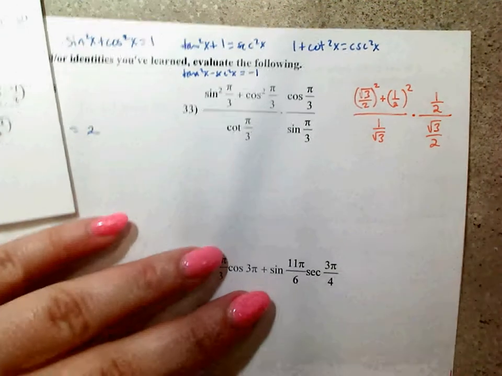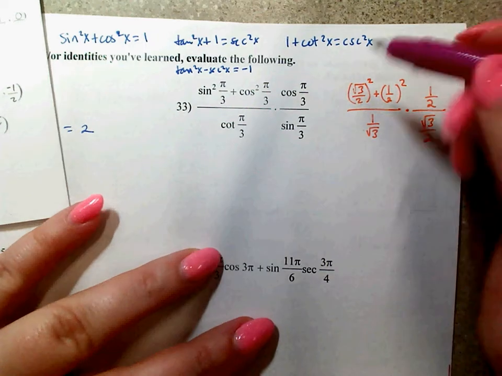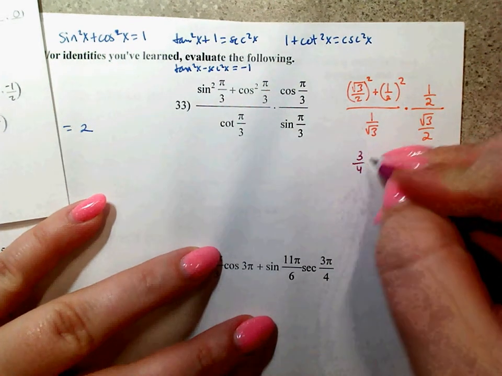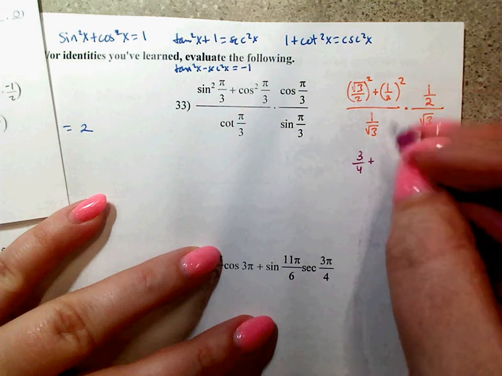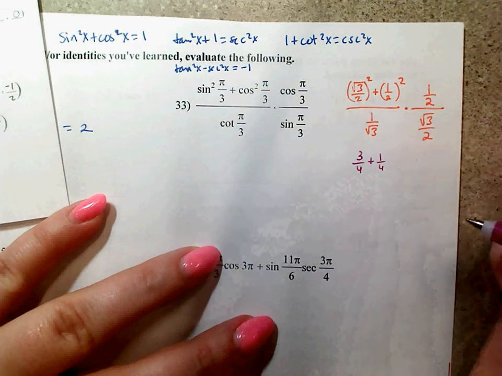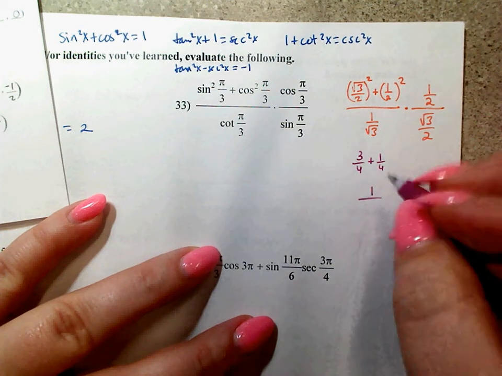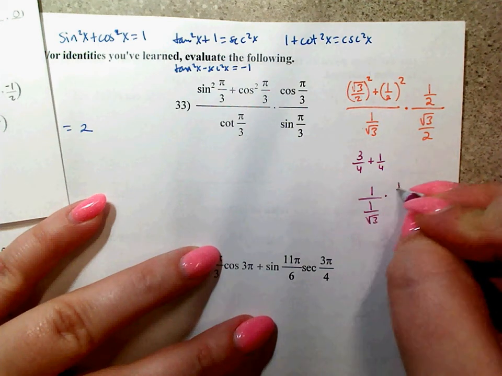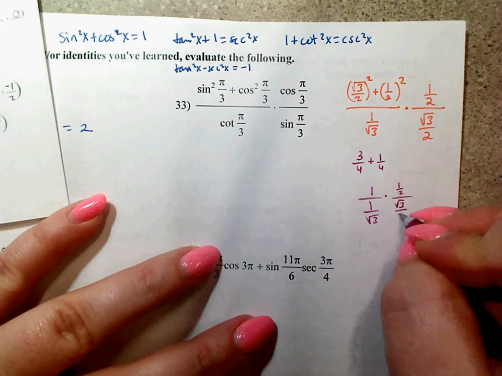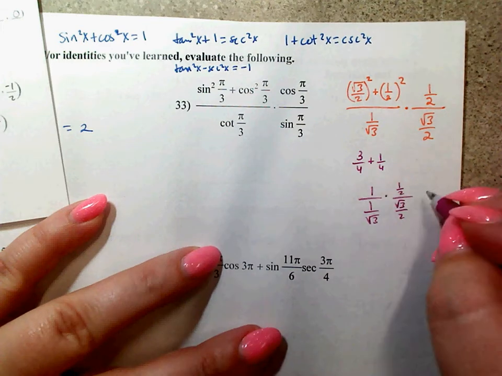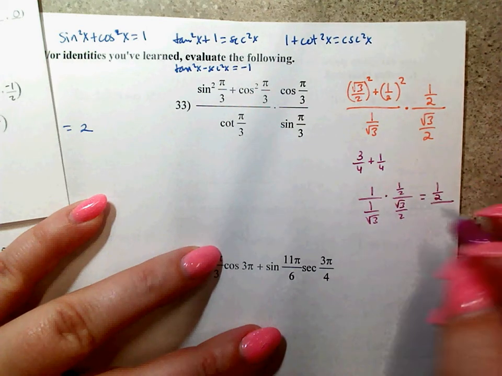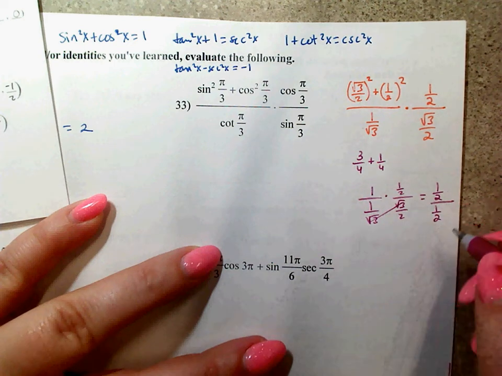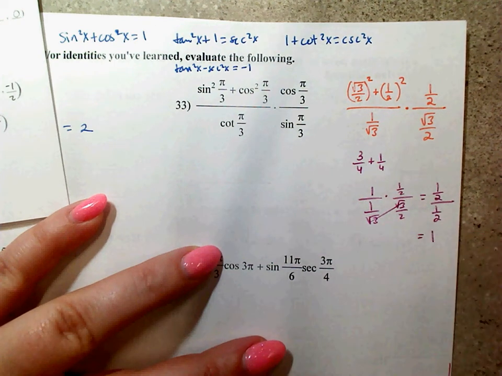So first I'm going to deal with this up here. Square root of 3 over 2 squared is 3/4, and then 1/2 squared is 1/4. 3/4 plus 1/4 is 4/4, so that's 1 over 1 over the square root of 3 times 1/2 over the square root of 3 over 2. When I multiply fractions, I multiply straight across, so I've got 1 times 1/2, that's 1/2. When I multiply these two, the square roots cancel out, and I'm just left with 1/2, and 1/2 divided by 1/2 is 1. The final answer is 1.